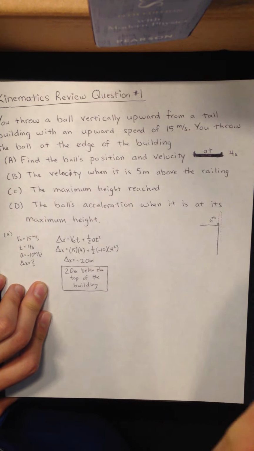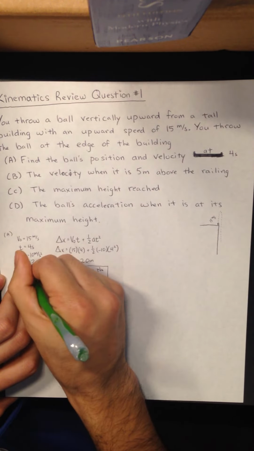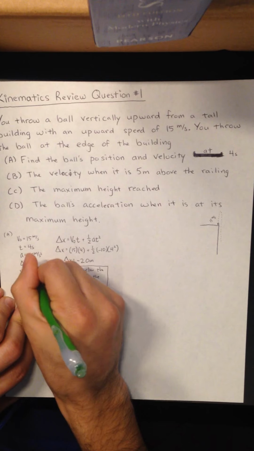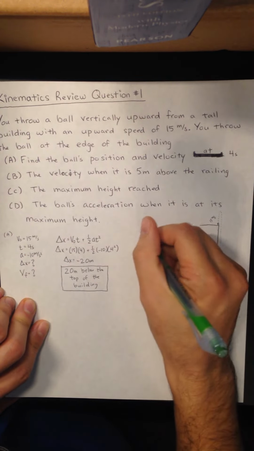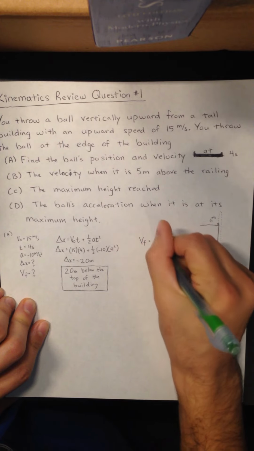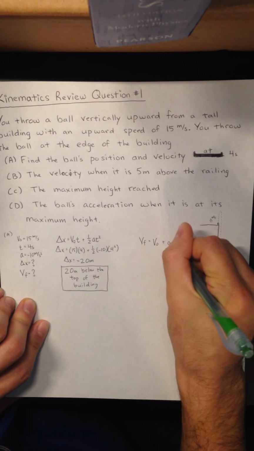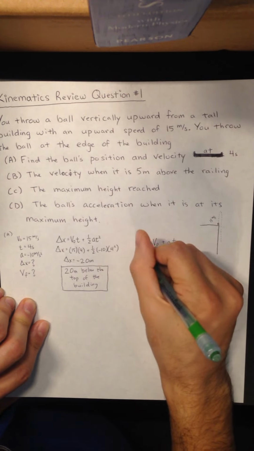The second part is asking for what the velocity is. So over here, what we're looking for is the final velocity. There are two formulas we can use for this, but I'm going to use this formula right here because it's simpler. V final equals V initial plus a t. We don't know what V final is, that's what we're looking for.